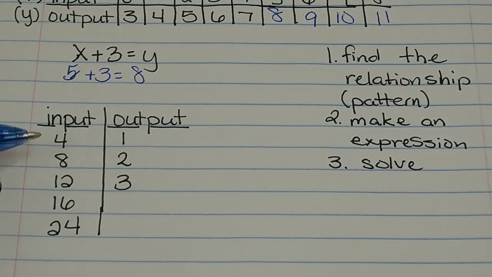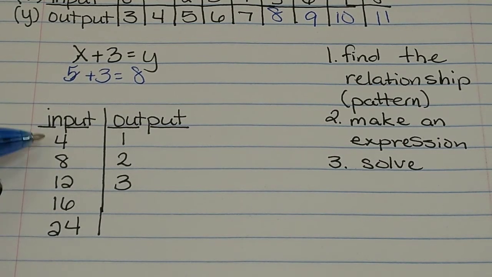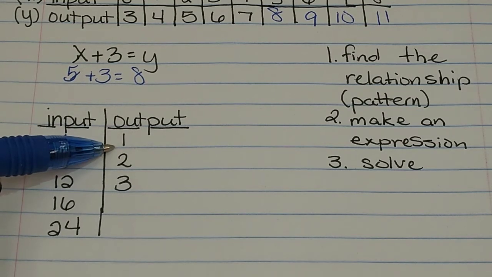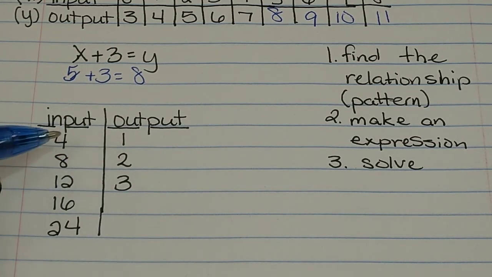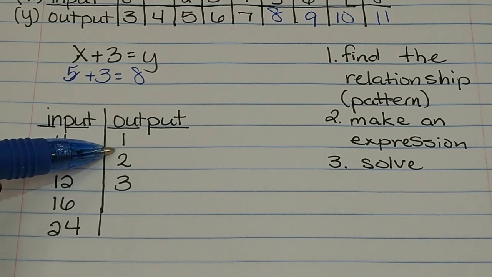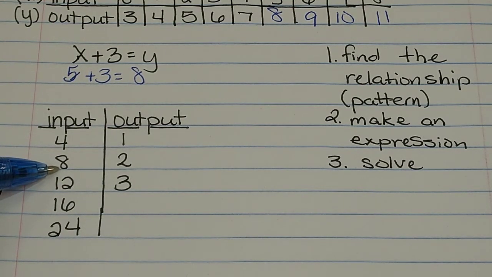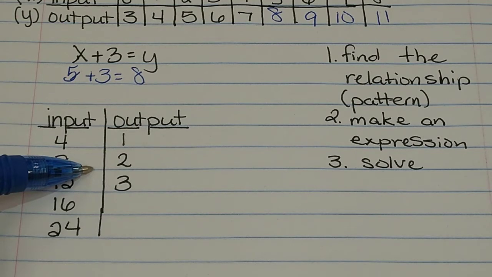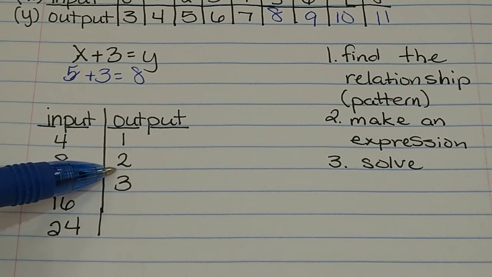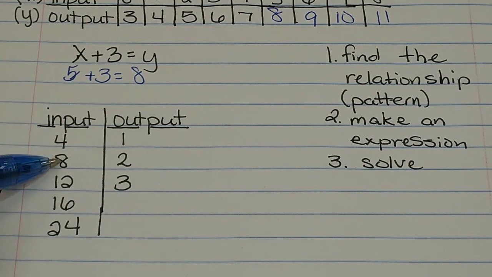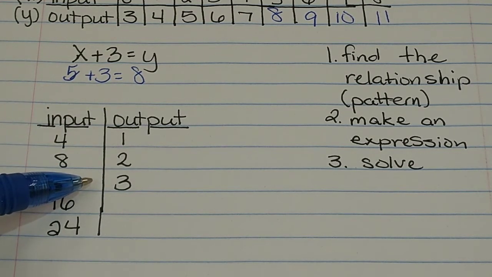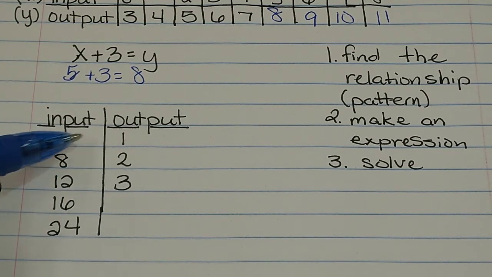So let's look at this input-output table. Again, we're putting into our one side 4, and we're getting out 1. Well, I can subtract 4 minus 3 and get 1. Let's see if that holds true for this next number, 8. 8 minus 3, that equals 5. It doesn't equal 2. So I have to figure out what am I doing to these numbers to get these other numbers.